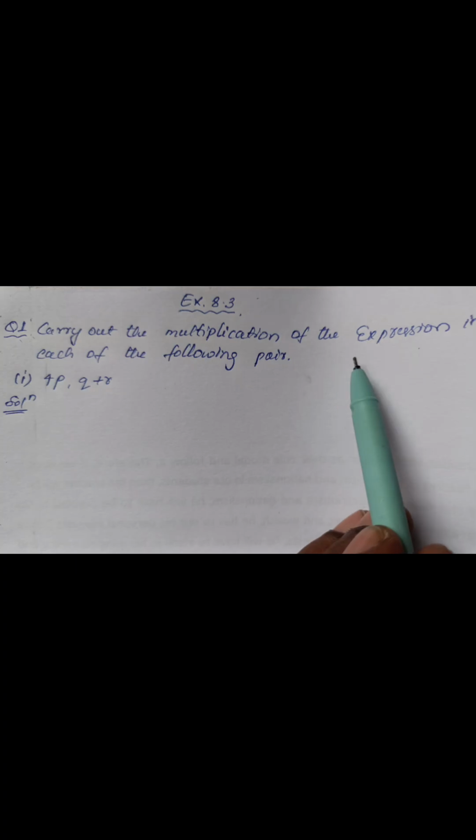Carry out the multiplication of the expressions in each of the following pairs. Now they have given part 1, so we will solve this. So how to solve? Let's write down the question: 4p, q plus r, so we need to multiply both.